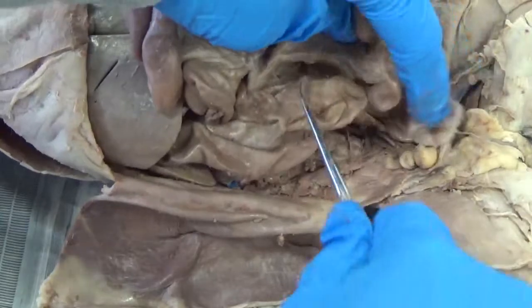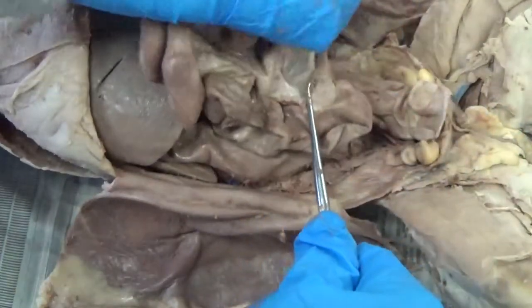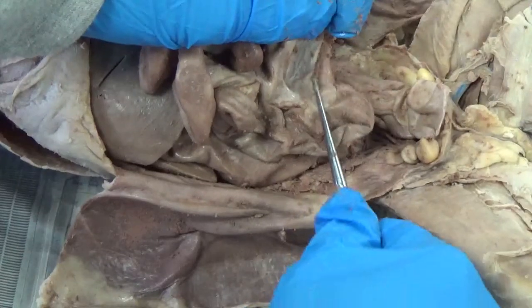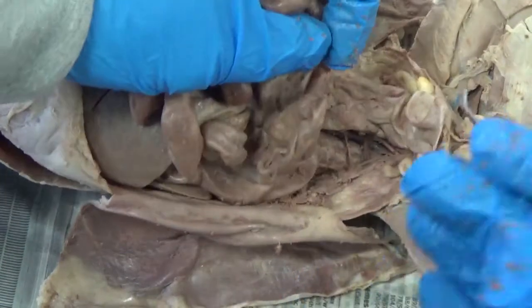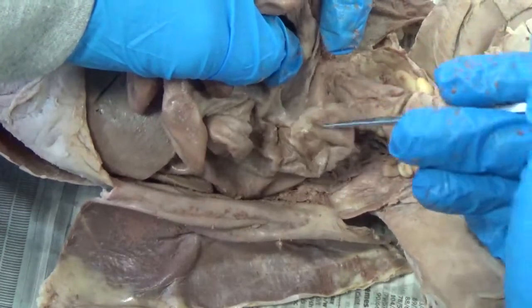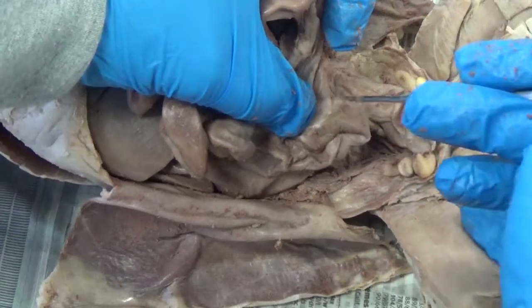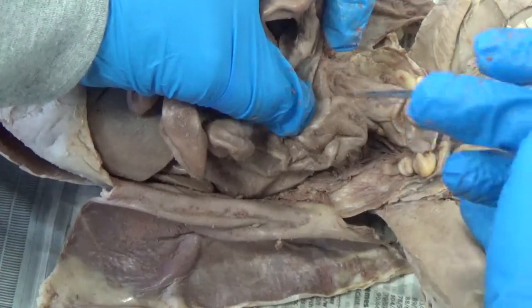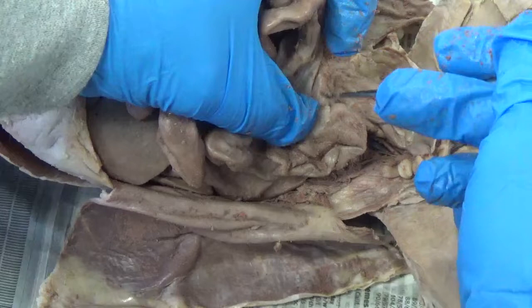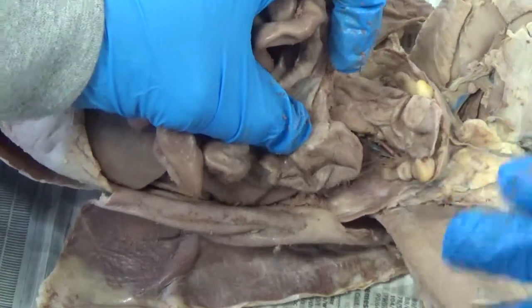Okay, so if we open this up a little bit here, this is the last portion of the small intestine right here, and that empties into the large intestine right here. And you'll notice that once again this is a blind sac, kind of hangs off of this junction between the small and the large. This is called the cecum.